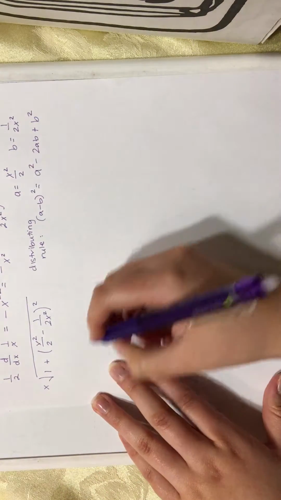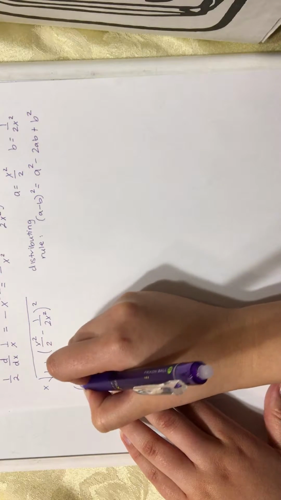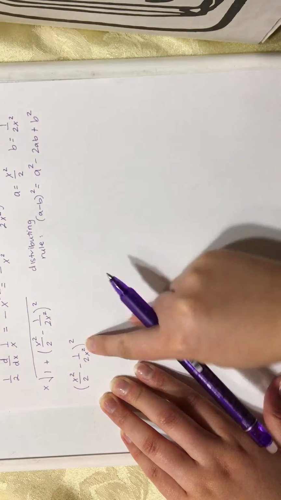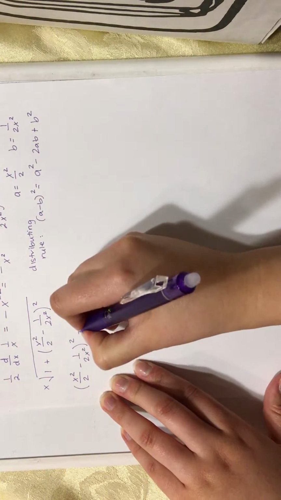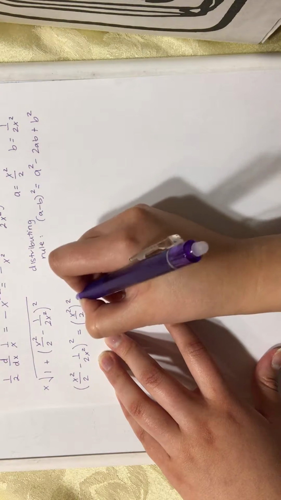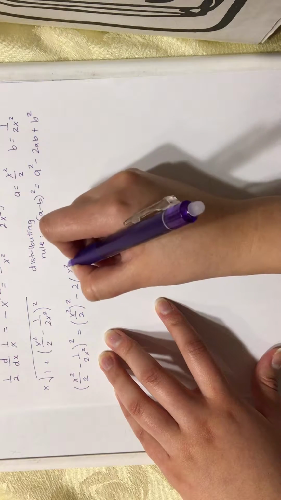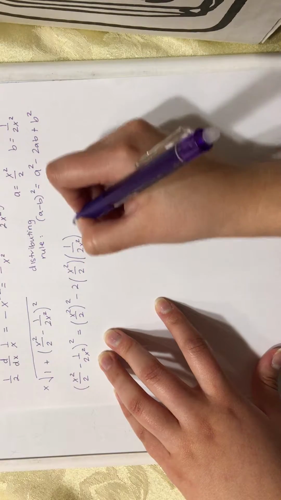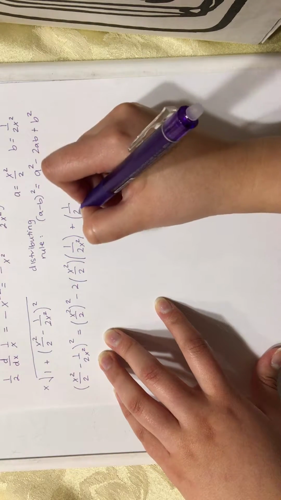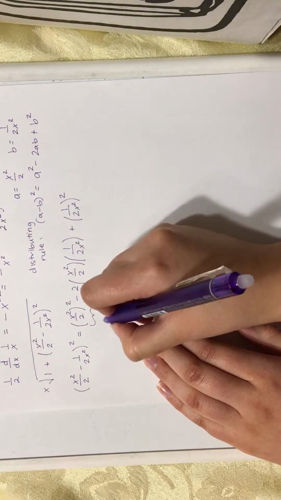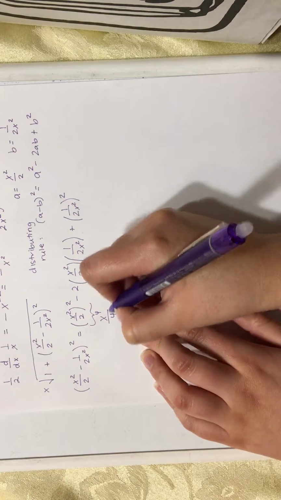Okay, so then we have x squared over 2 squared minus 2 times a times b plus b squared. Okay, so this, if you distribute this 2, you're going to get x to the 4th over 4.